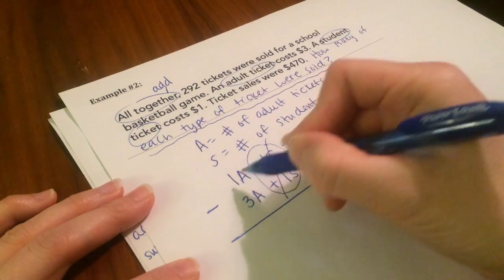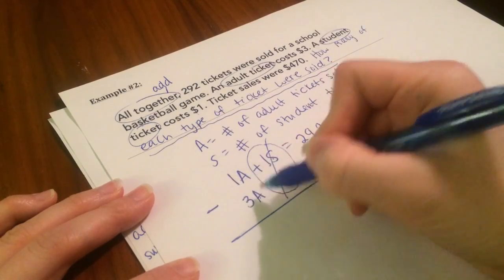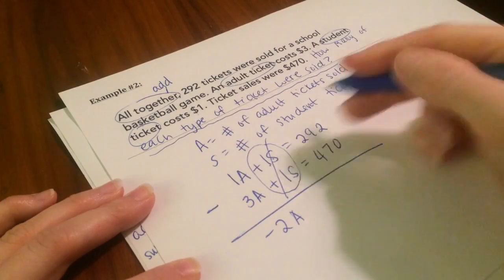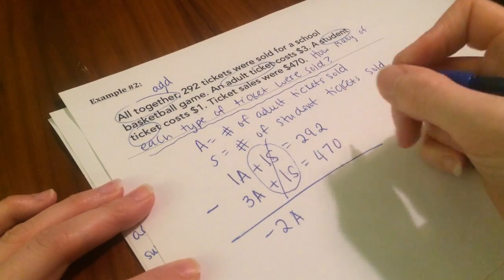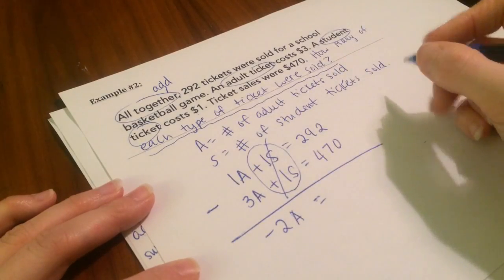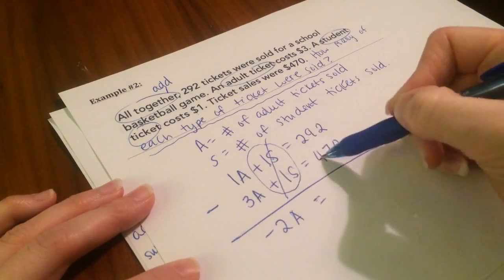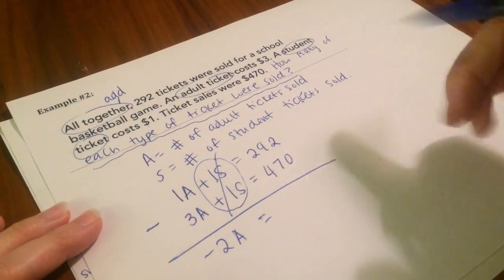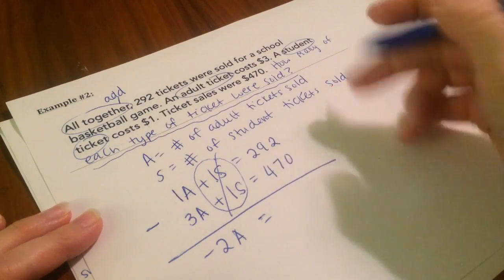So let's solve this using subtraction. We have 1A minus 3A, which is negative 2A. Our S's cancel out. Then equals 292 minus 470. We know it's going to be a negative number because 470 is bigger than 292.